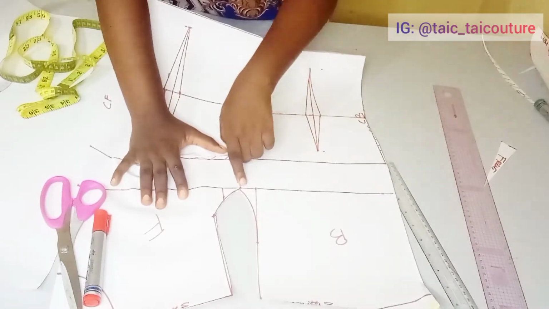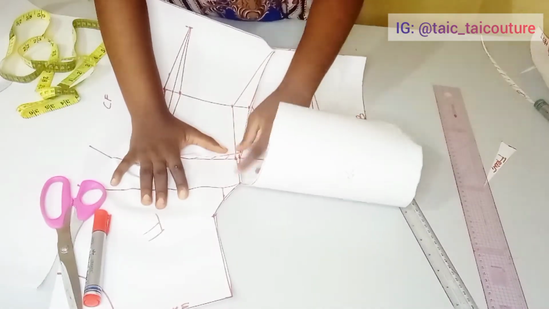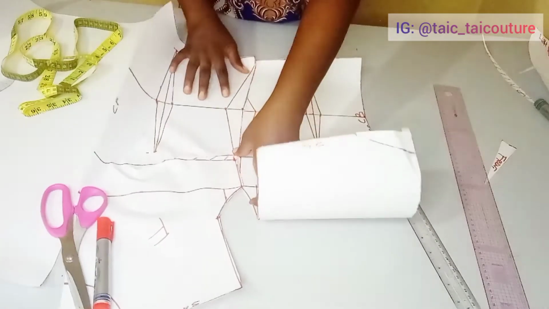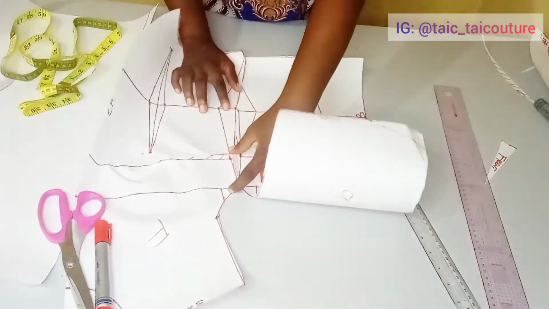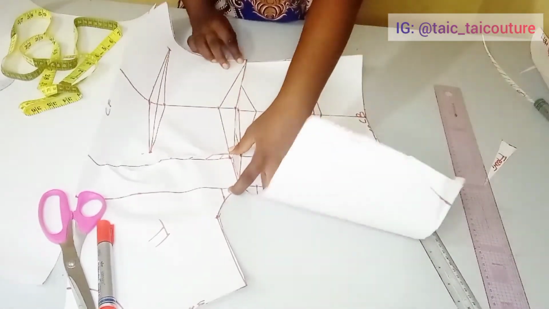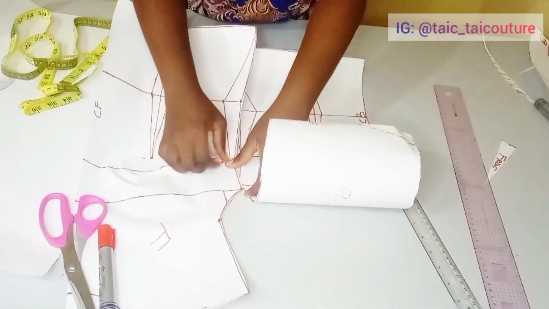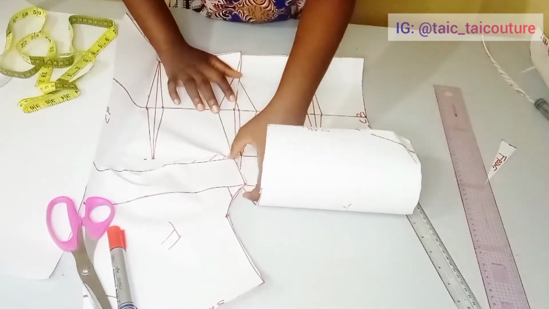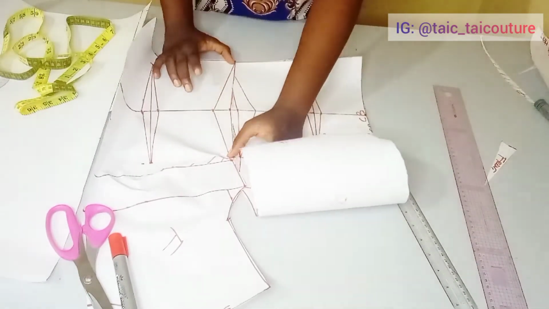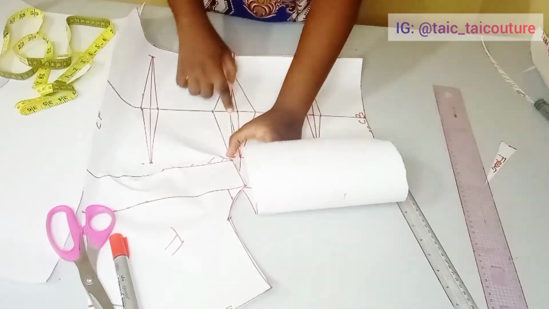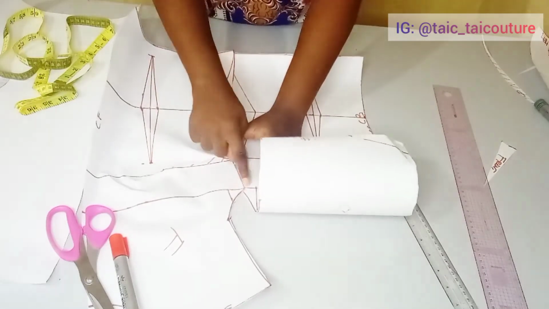This is the chest line, the 8.5. This is the bust point. Here is the waistline. You can see that it matches up. Yes. So see that it matches up. The hemline, the waist, the bust point, and the chest line as well.